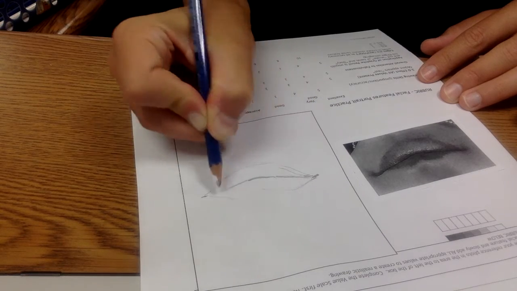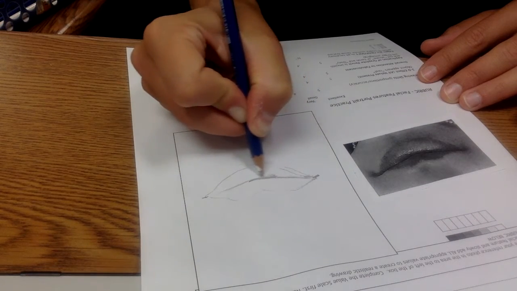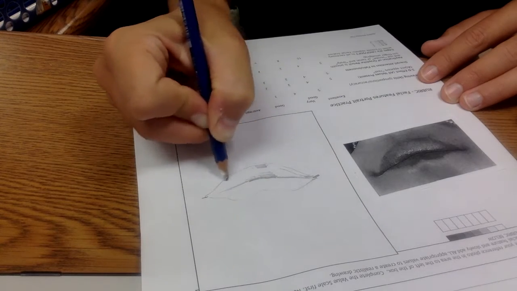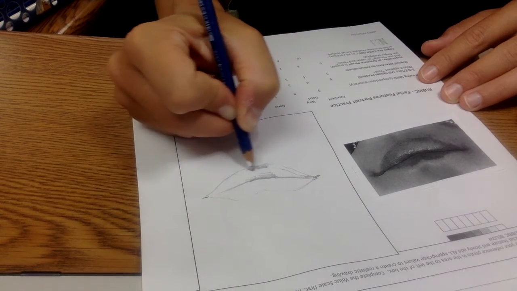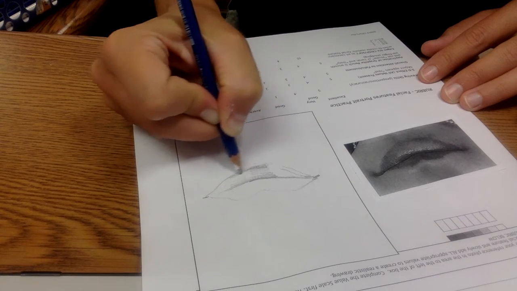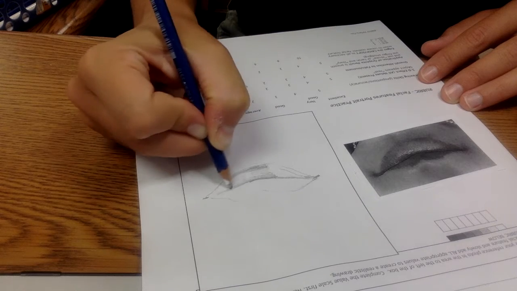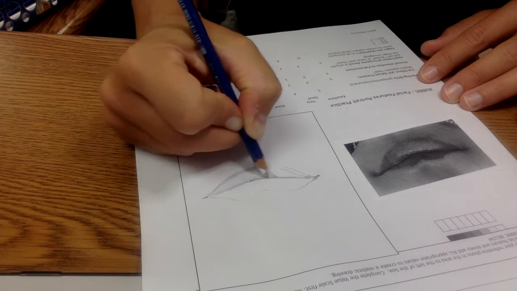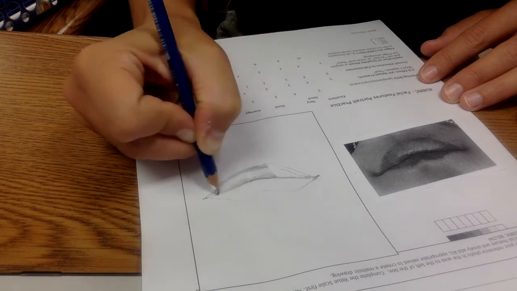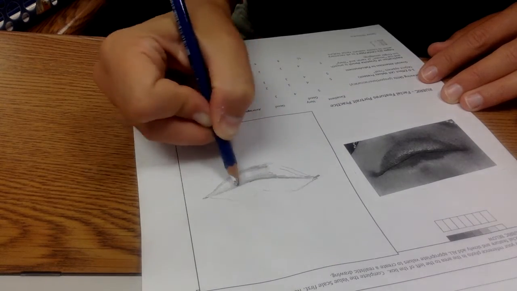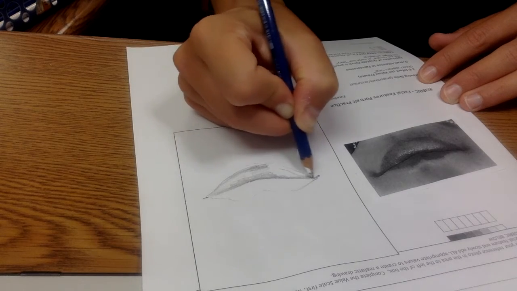Again, these are just quick tips. I am not finishing them. The finished examples are on the PowerPoint. Be careful if you draw teeth to follow the tips in the PowerPoint and take your time. Do not make the lines between the teeth really dark because that will make your teeth kind of appear like chiclets or just like really obnoxious little shapes in the mouth.